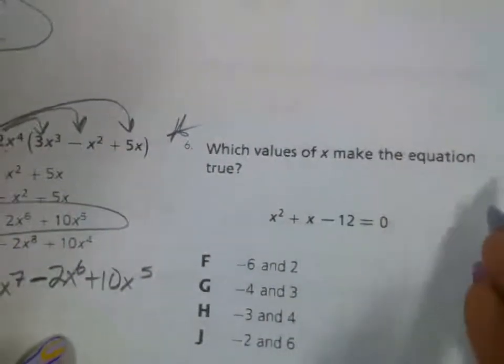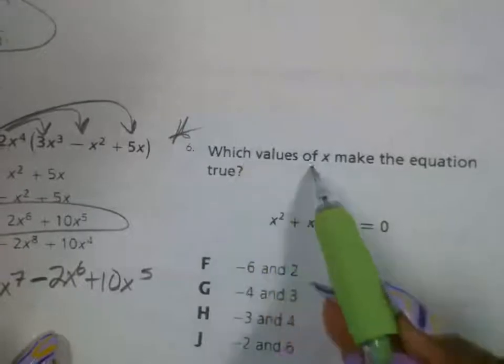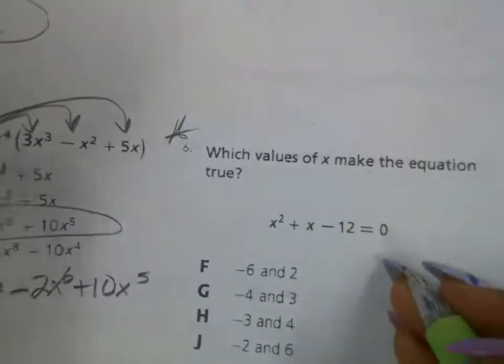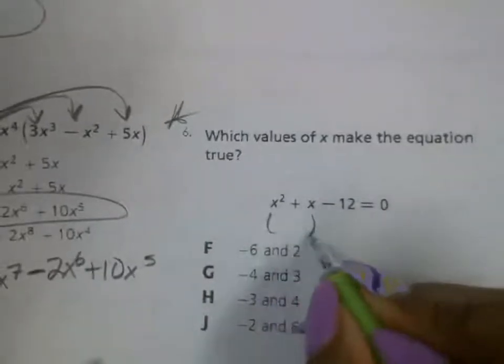Okay. All right, which is going to make this true? Which value of x is true for the equation? So we factor this to see what the values of x are. So here we go.